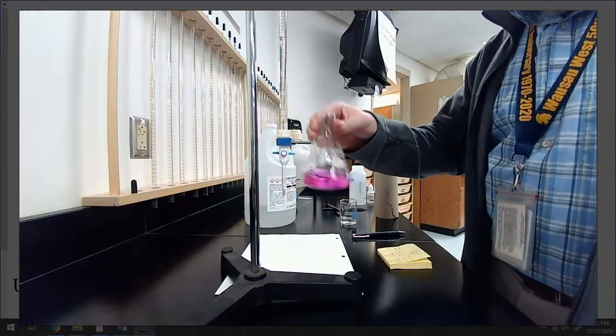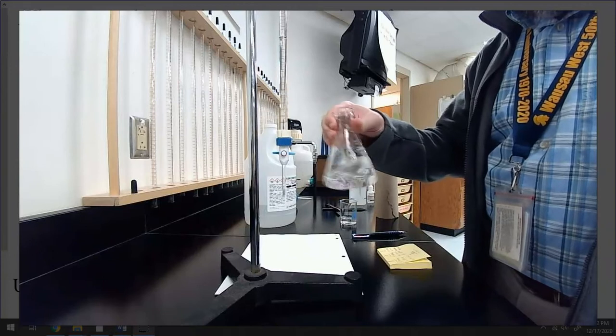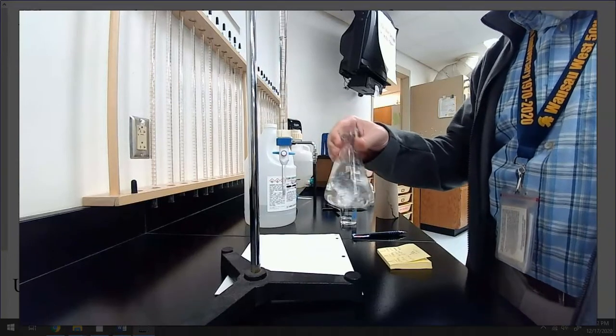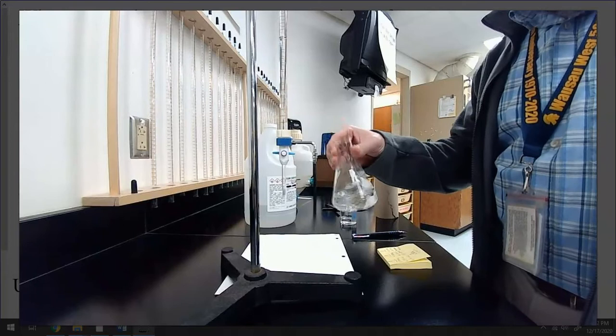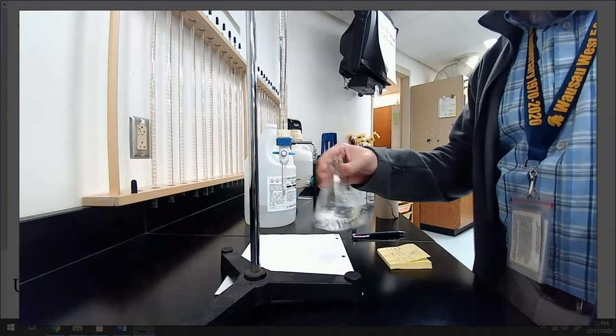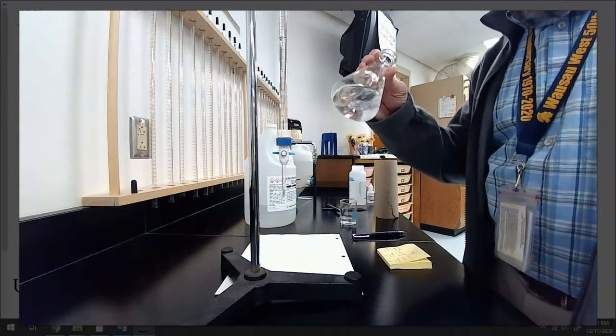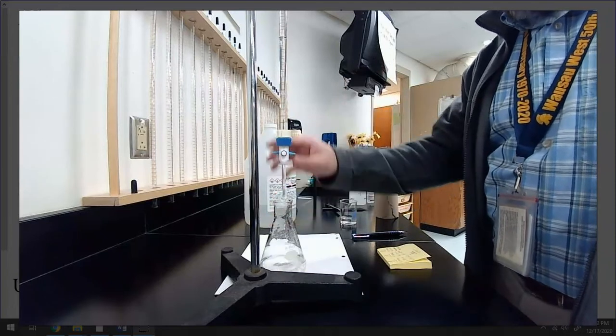Pinker than pink. You ready? All gone. Right? Because it's the math. I know what's going on. I know that I can confidently add 20 milliliters to this and not have any issue. Okay? Let me keep going.